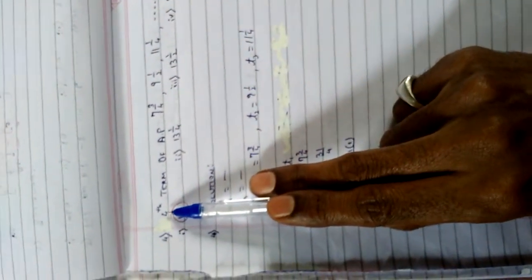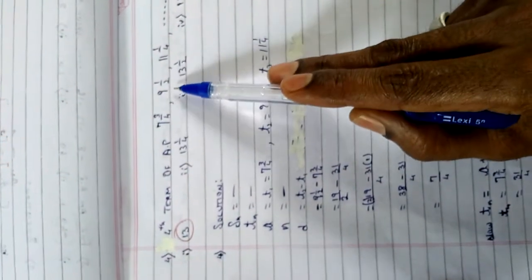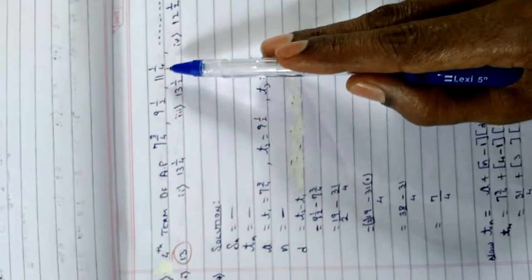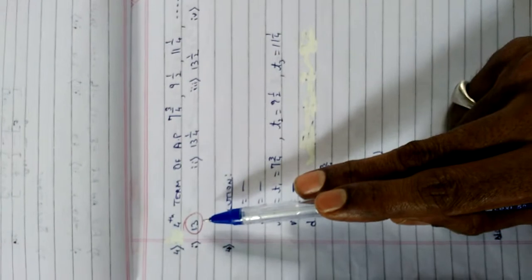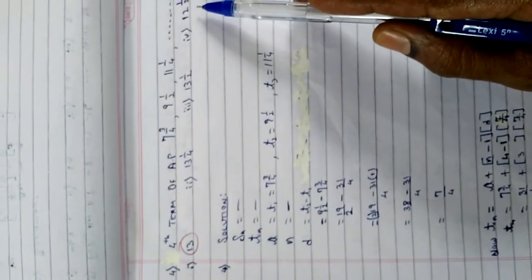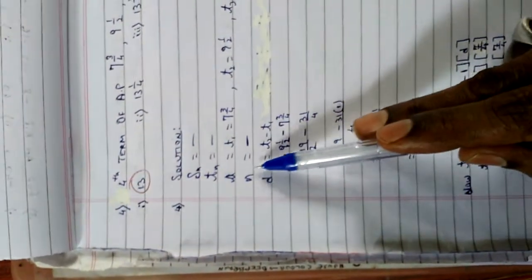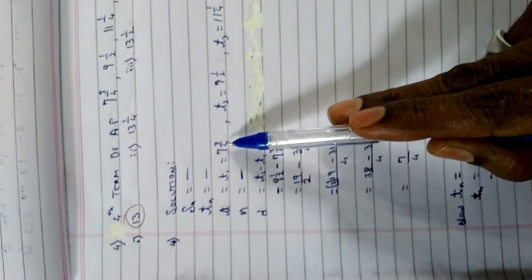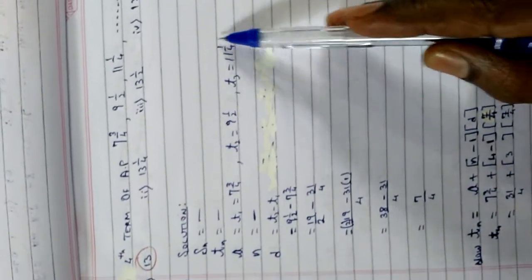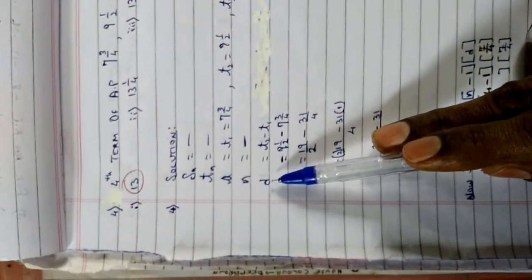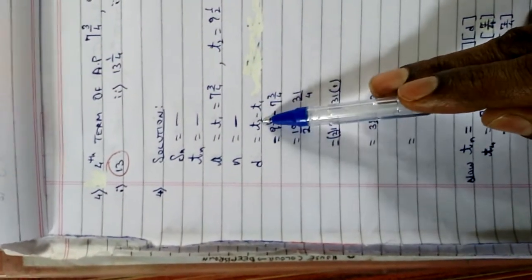Question 4. Fourth term of AP 7 3/4, 9 1/2, 11 1/4 and so on is, one among these four answers. Solution. We first write stand. The value for T1 is 7 3/4, T2 is 9 1/2, T3 is 11 1/4. They all are in mixed fraction. We find out D, that is T2 minus T1.